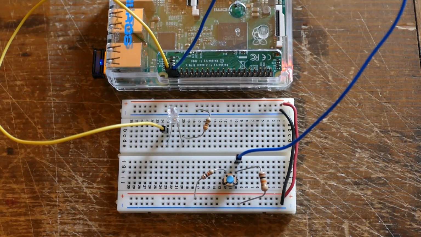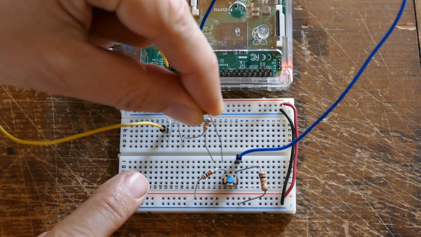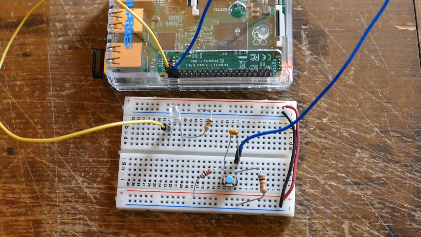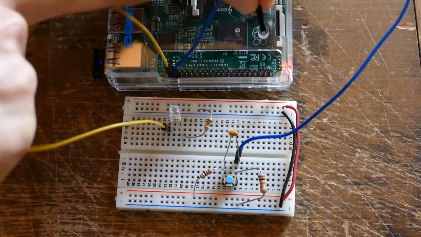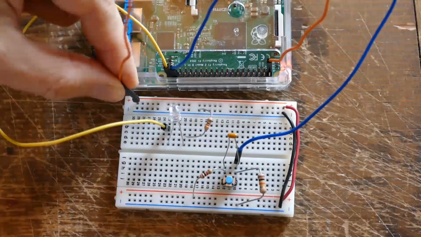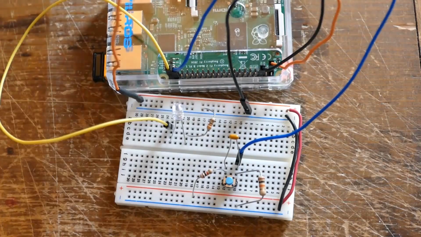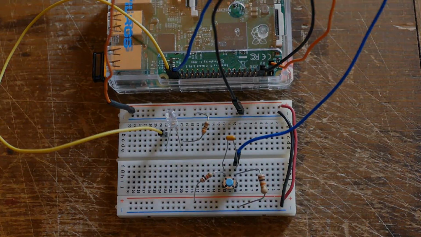Now when the button is pressed, GPIO 20 will change from low to high. A 100 nanofarad capacitor is placed across the terminals to debounce the switch. This prevents a single button press from registering as multiple presses. Finally, a 3.3 volt pin from the Pi is connected to the breadboard's 3.3 volt rail, and the grounds are also connected. Okay, that takes care of the hardware.